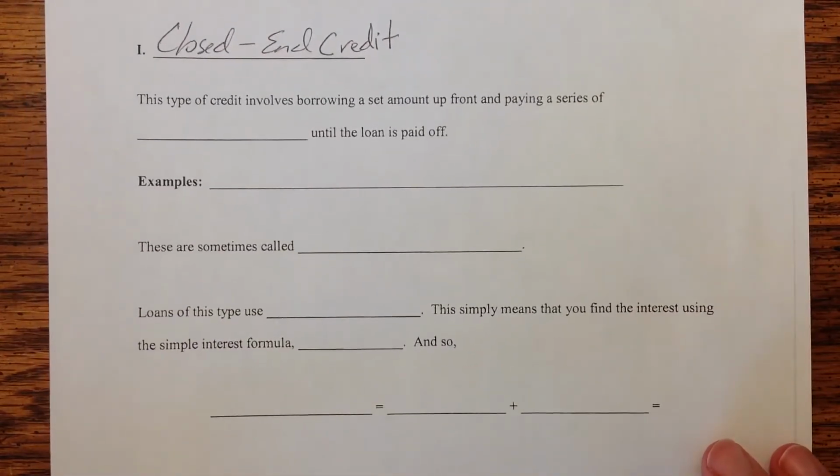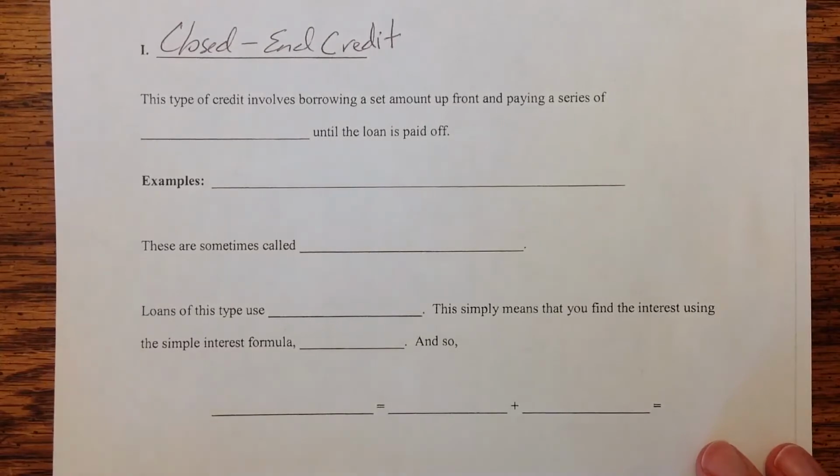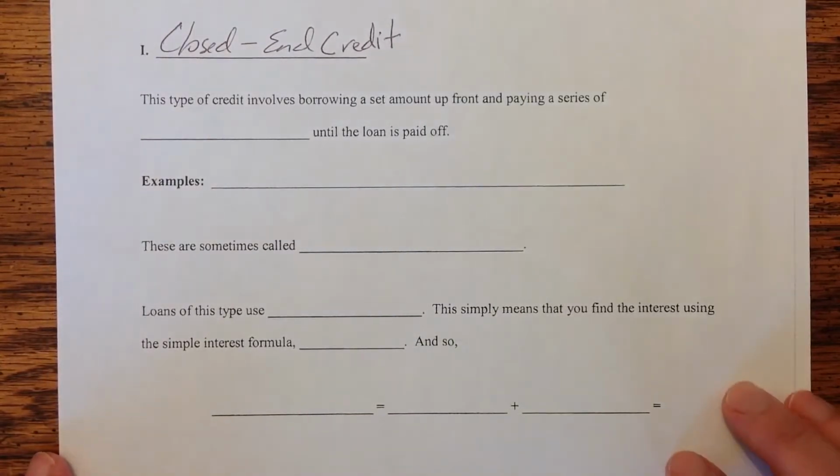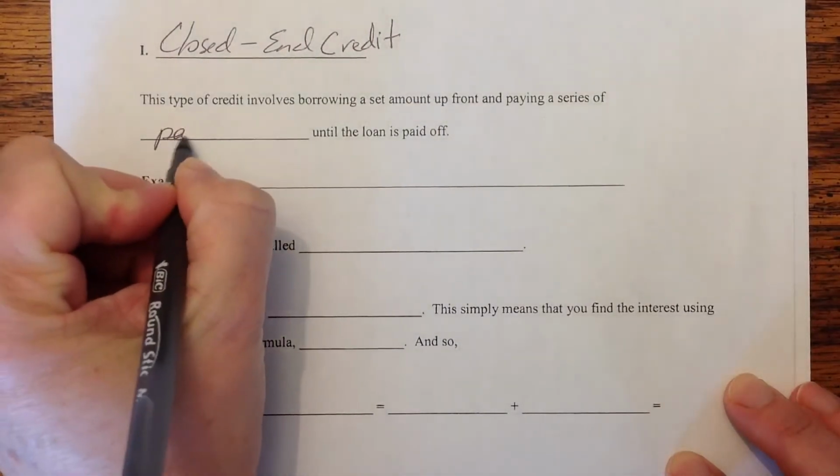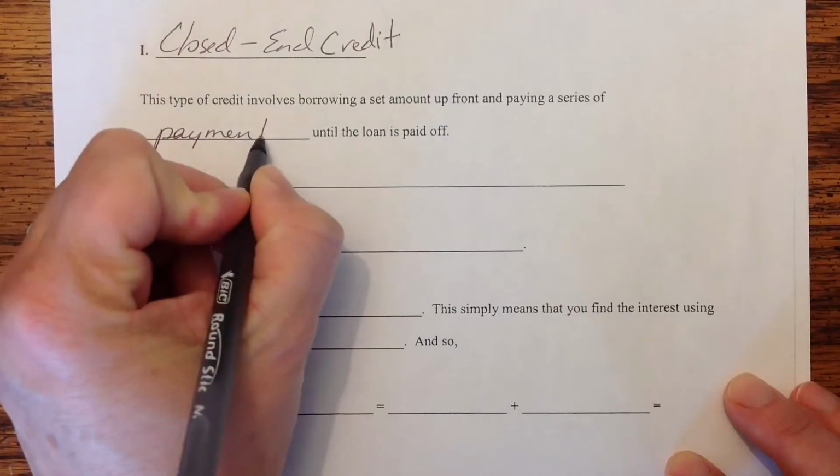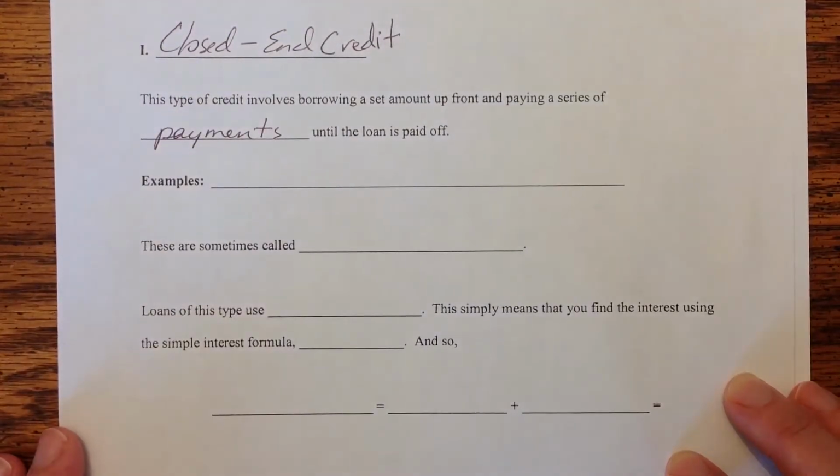So closed-end credit is a type of credit that involves borrowing a set amount up front, you know exactly how much you need, and paying a series of payments until the loan is paid off in full.